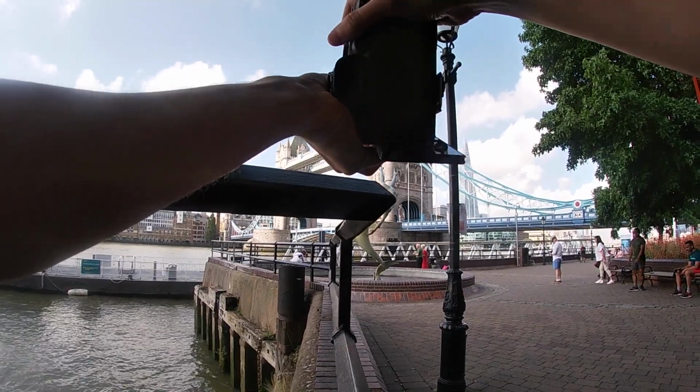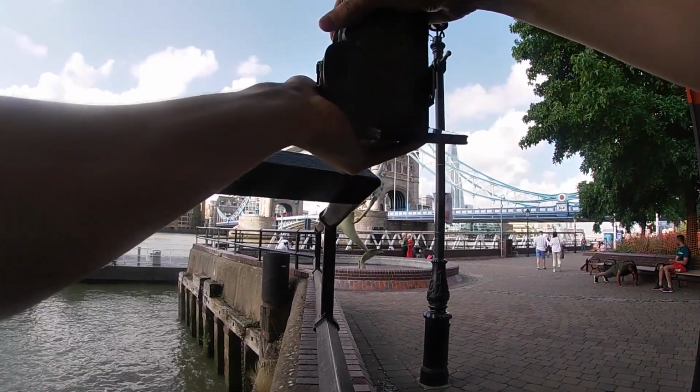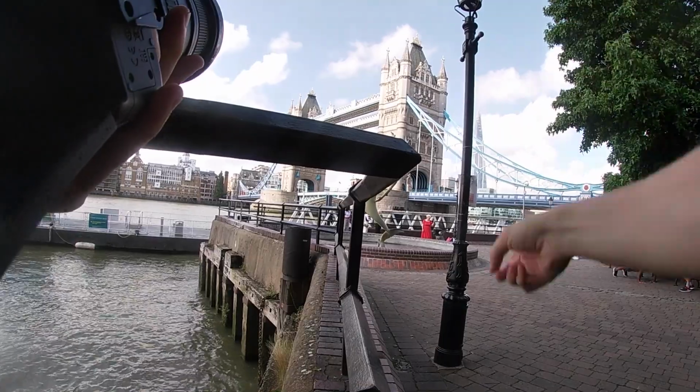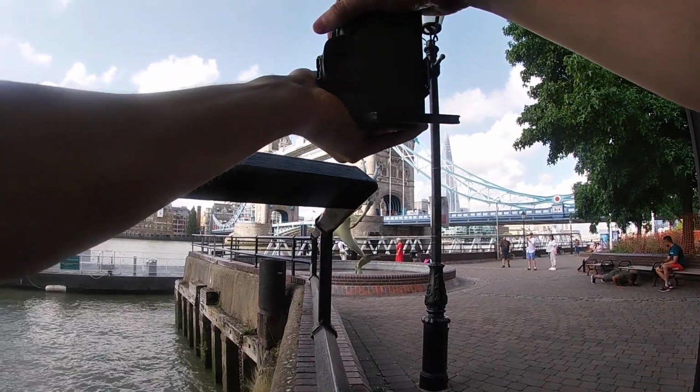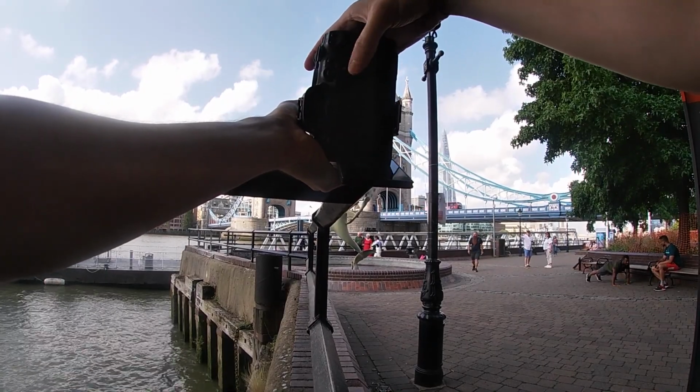So here we are looking at the famous Tower Bridge. I'm using this railing here to create a leading line. I don't like this pole here on the right, that's kind of distracting, but you can't remove that unless we Photoshop it, so we might have to just deal with that.